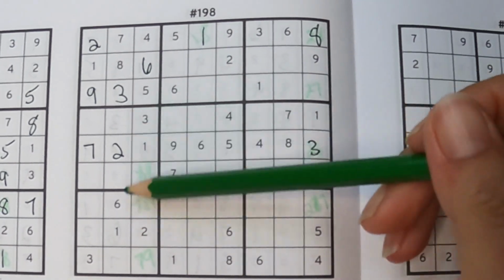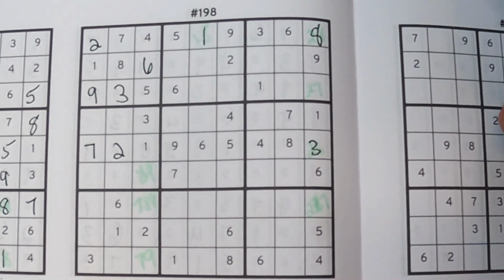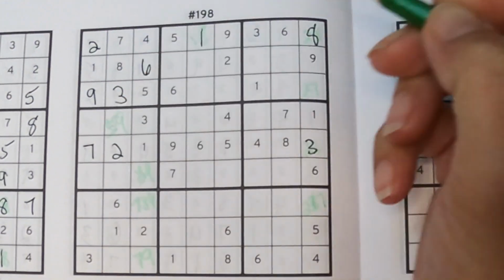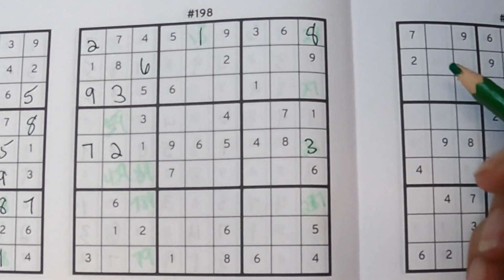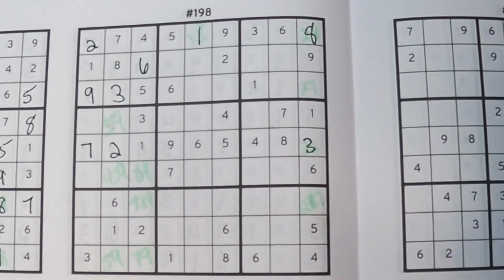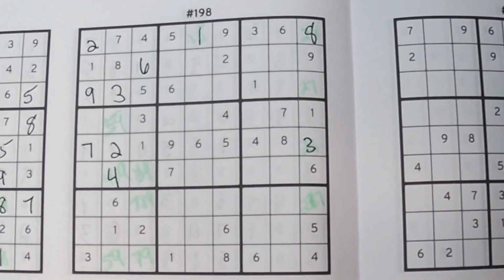For this column, we're missing 4, 5, and 9. We've got a 4 here, so 5, 9. No help here, 4, 5, 9. 4 here, so 5, 9. That means the only place our 4 can be in that column is here.